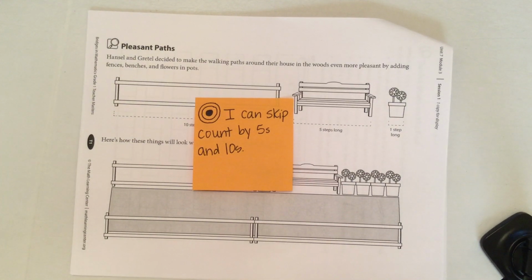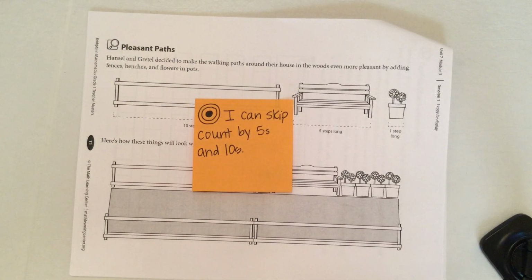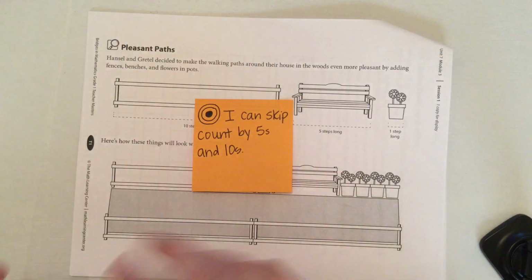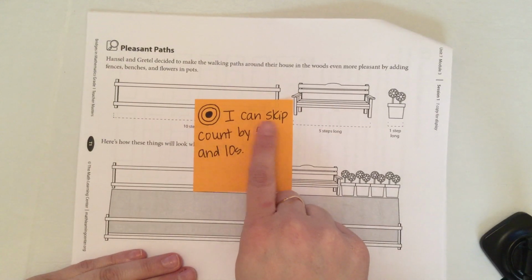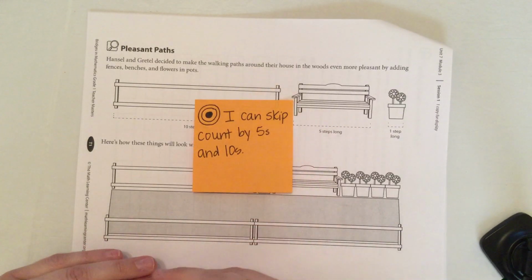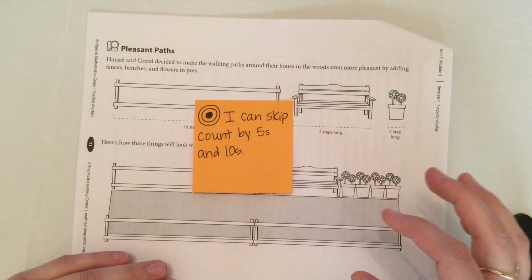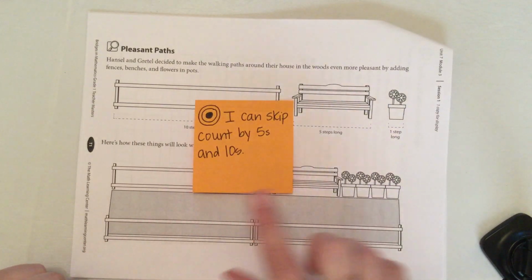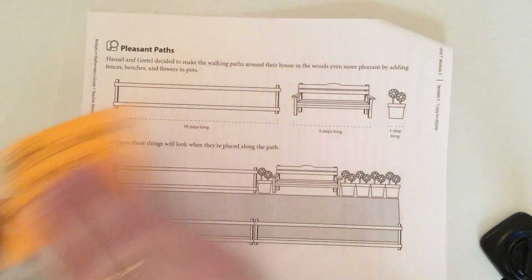Hey, first grade, we're going to continue our work with the path from Hansel and Gretel and our work with the skip counting. So today we're going to do something a little bit different. Our target stays the same. I can skip count by 5s and 10s, which means that we're still going to be efficient counters in the way we move by making sure that we're jumping by 5s and 10s versus counting every single one.